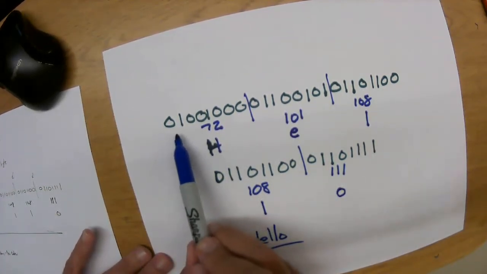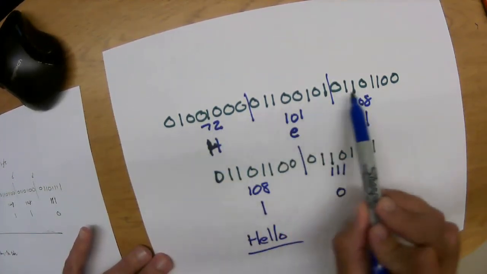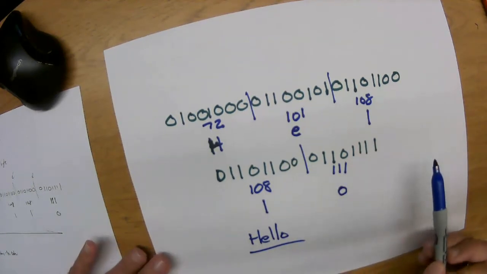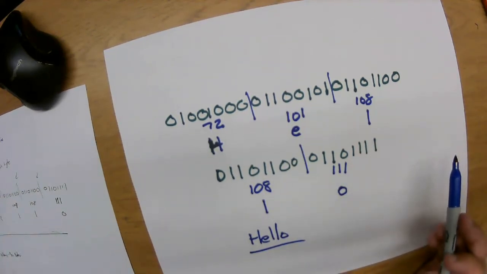The wire will get set to the two states in this sequence. And anyway, that's how ASCII works.